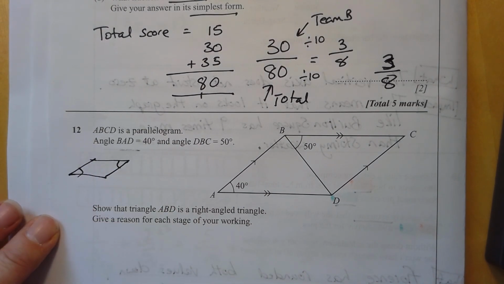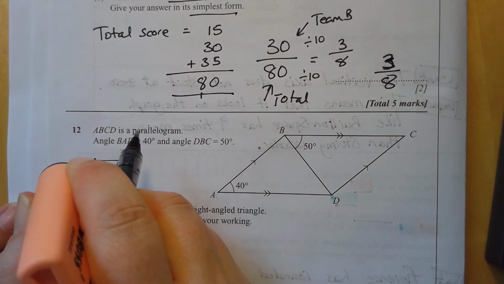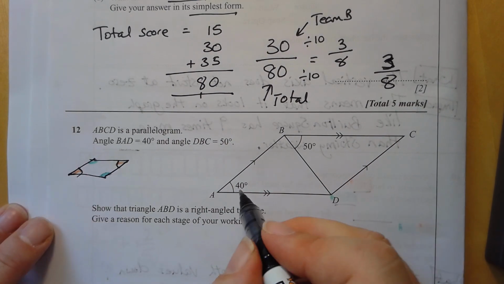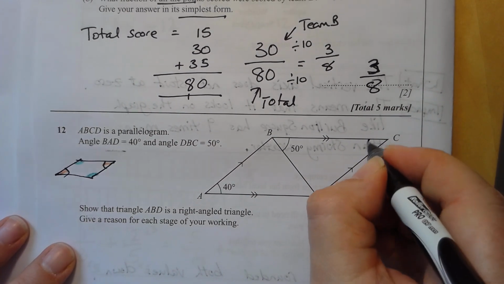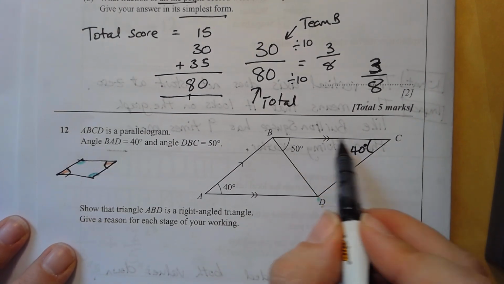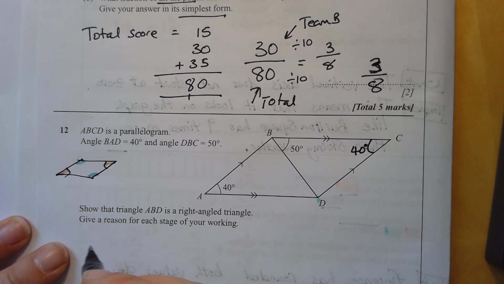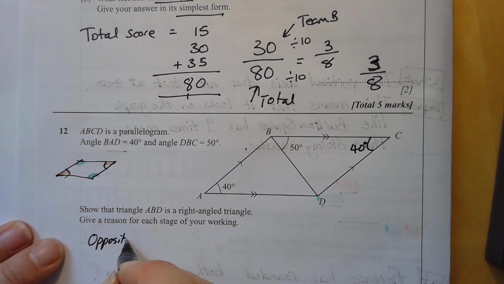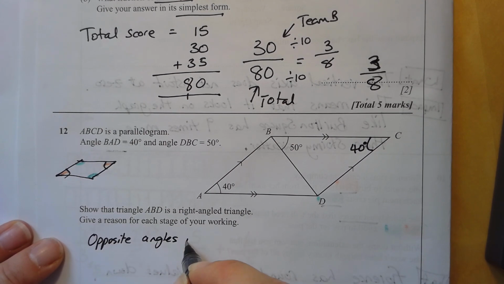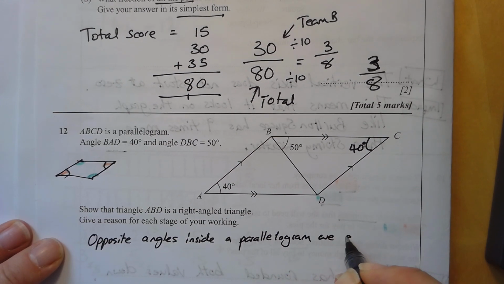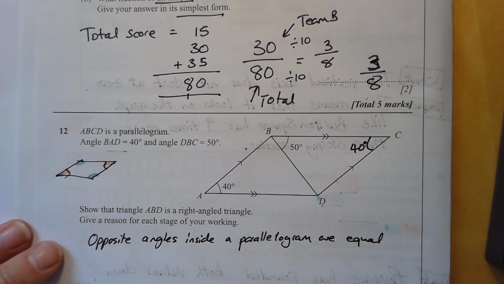This angle here and this angle here are the same. This angle here and this angle here are the same. So we can immediately draw in this angle here, because this is 40, we can draw in this being 40 degrees. This is a triangle, angles inside a triangle. So we need to write a reason. So opposite angles, so that's the first thing that we've written.